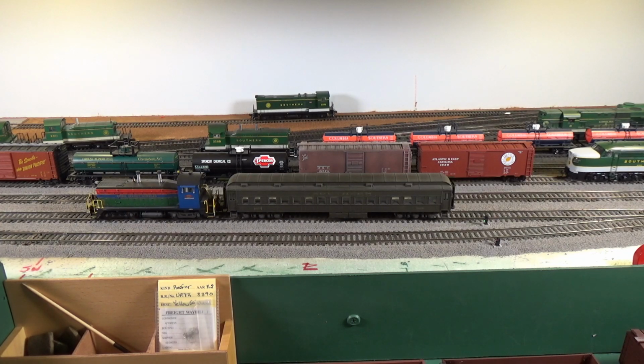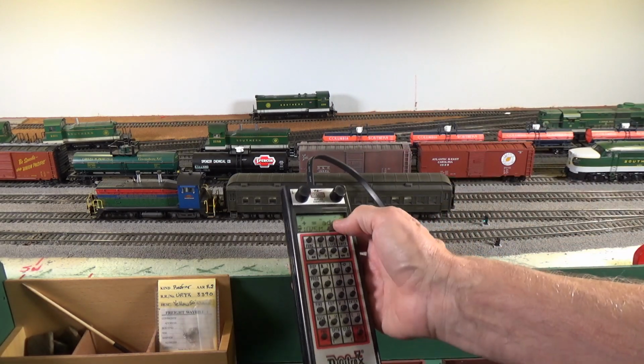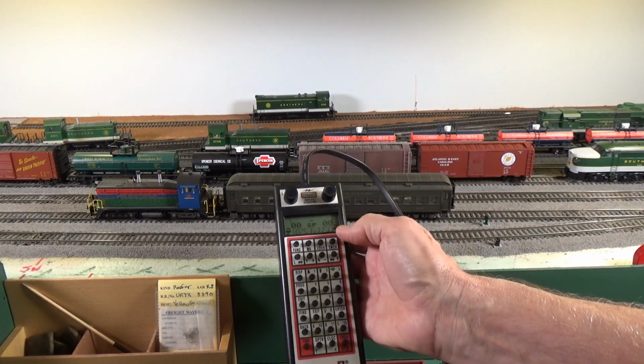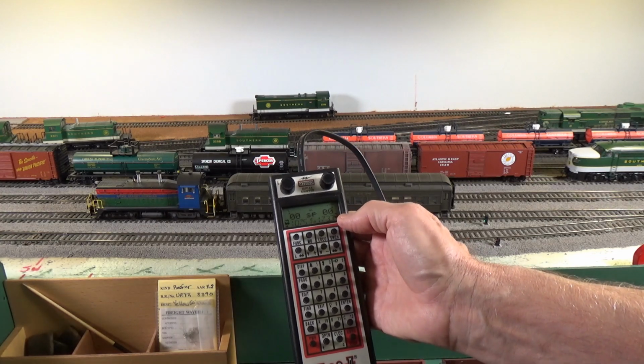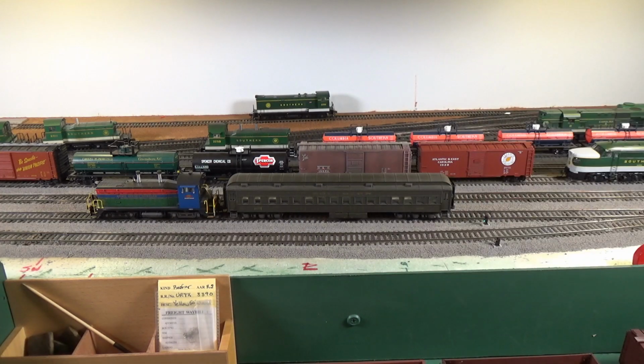Okay, what I want to do now is break up this consist, which is just all I have to do is hit MU and minus, and now they're independent. So what I want to do now is show you how to use the intelligent consisting feature and give you a quick demonstration of that.